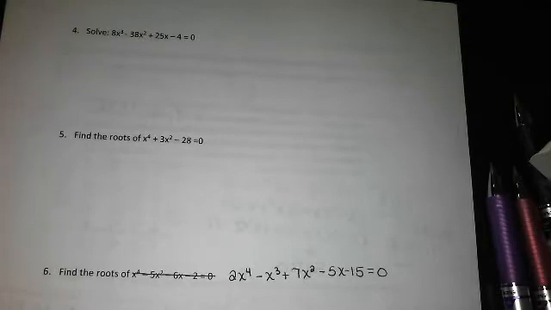You 4, you guys can do number 4. You 6 guys in the back are going to do number 5. And you, Tiana, Angie, you guys are going to do number 6. Give it a shot.